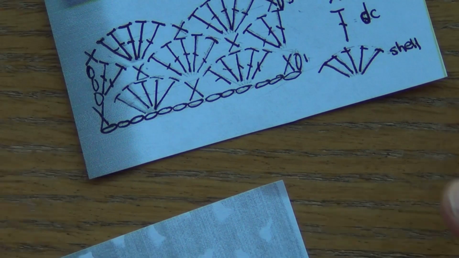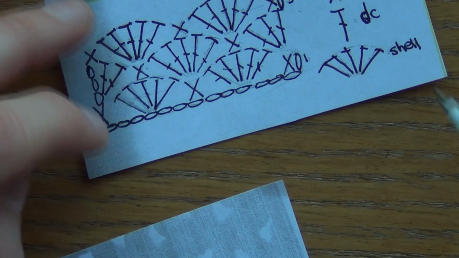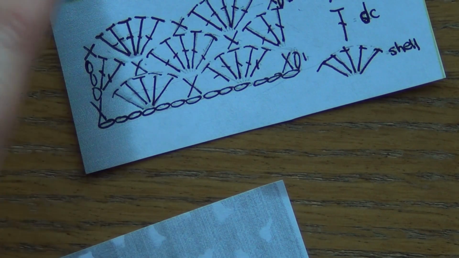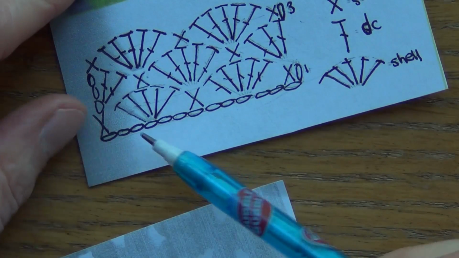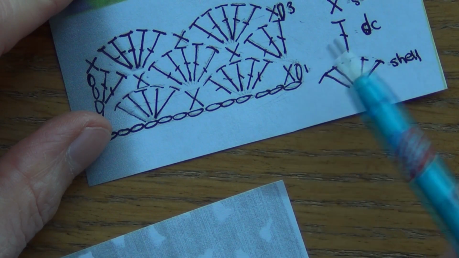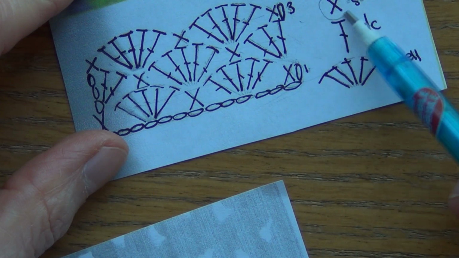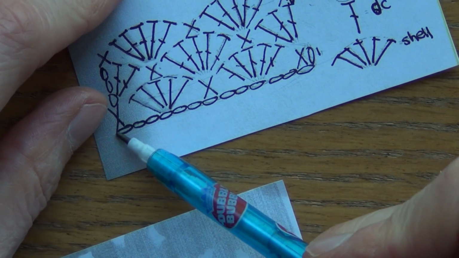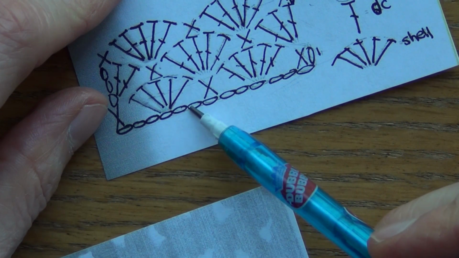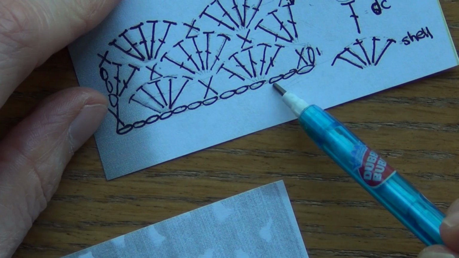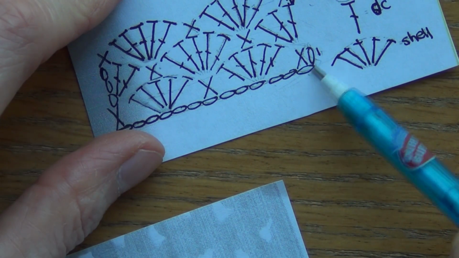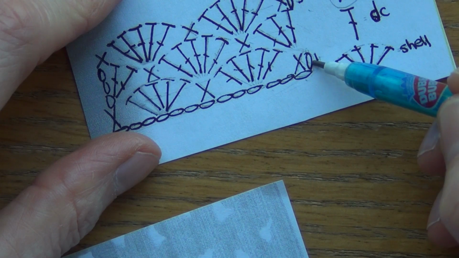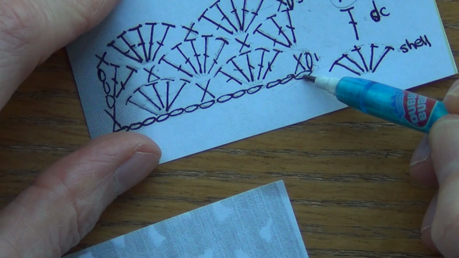I don't want to get too involved. I just want you to be able to read a real basic symbol chart so that you can at least get started. For example, this one, you count your chains again. This you can see is standing for a single crochet over here. So you would chain 1, 2, 3, 4, 5, 6, 7, 8, 9, 10, 11, 12, 13, 14 chain. And you do a single crochet in the second chain from your hook.